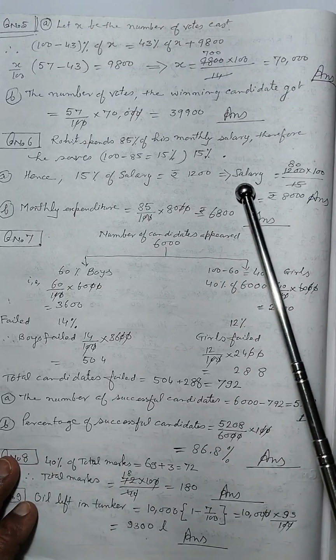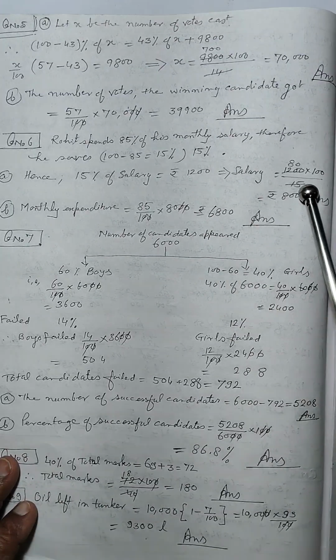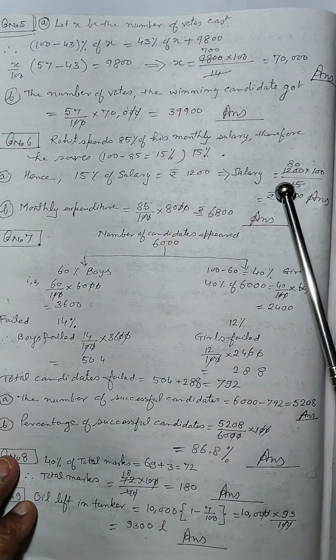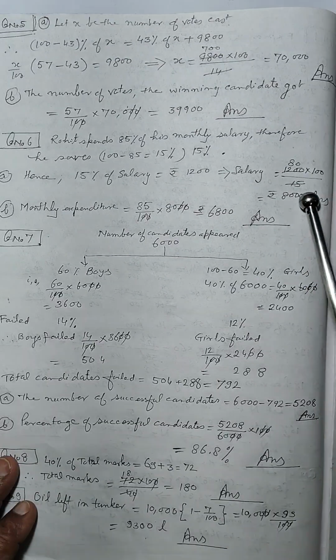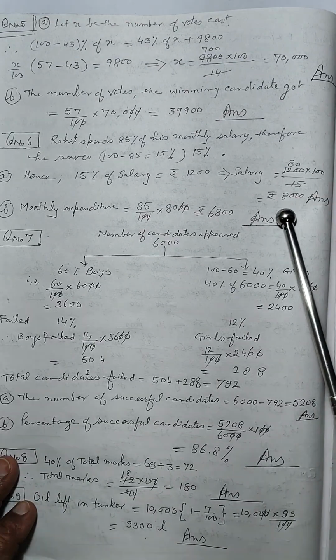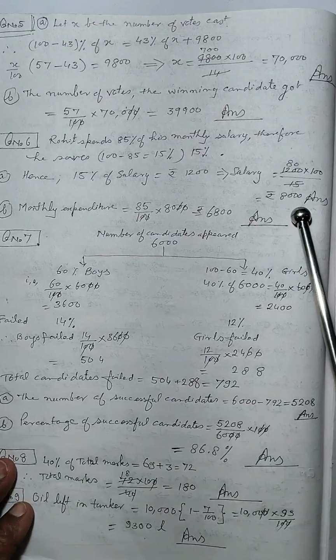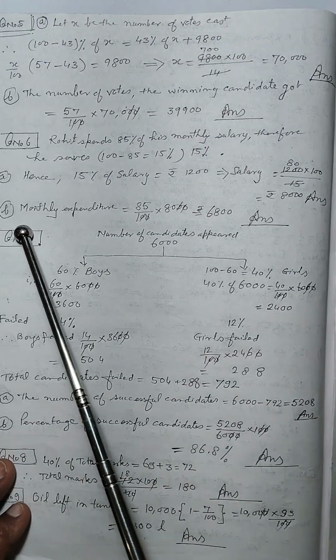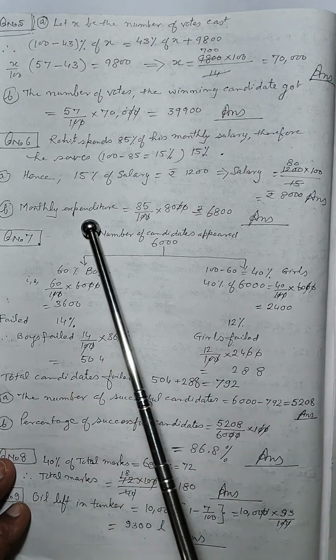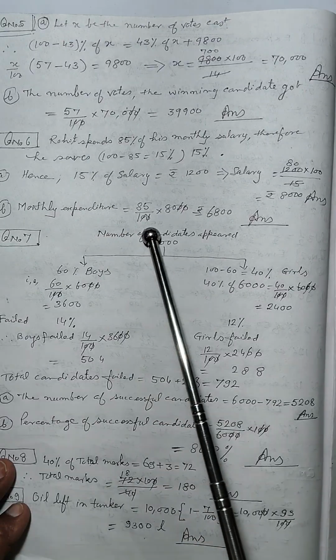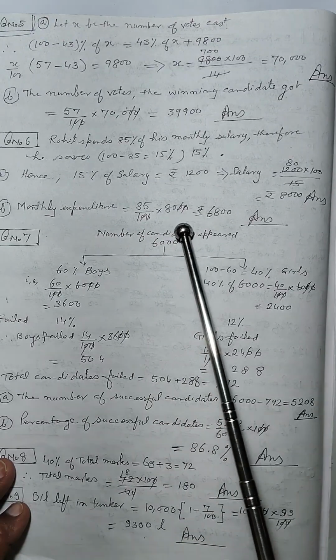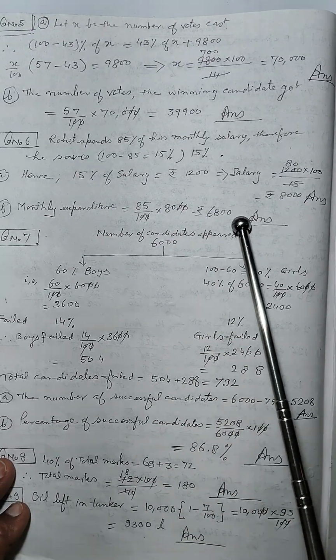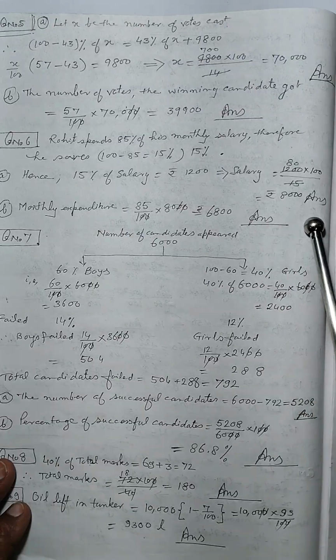1,200. Therefore, the salary will be equal to 1,200 into 100 whole divided by 15. That will be equal to 8,000. This will be the required answer. Now come to the B part. Monthly expenditure, that will be 85% of the 8,000. It will be equal to 6,800. This will be the required answer.